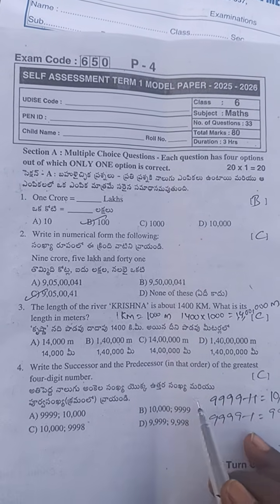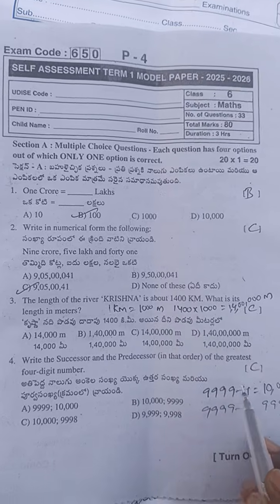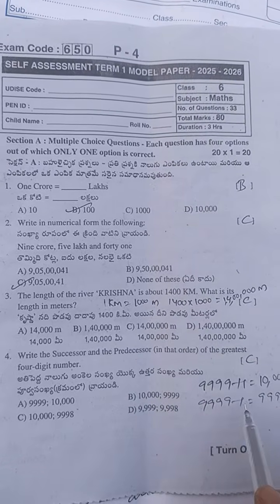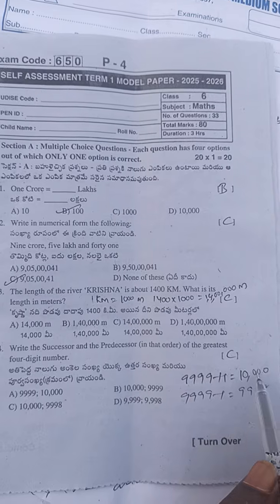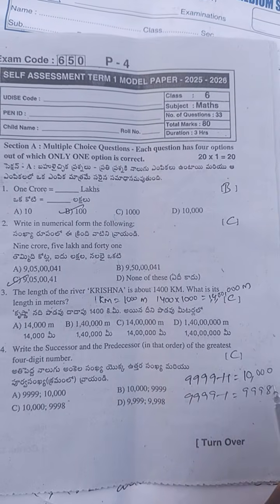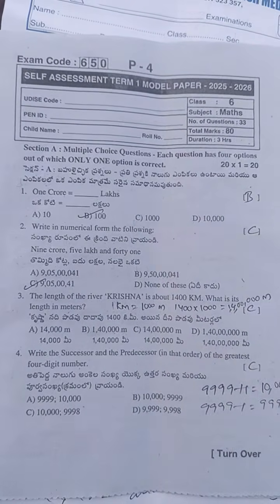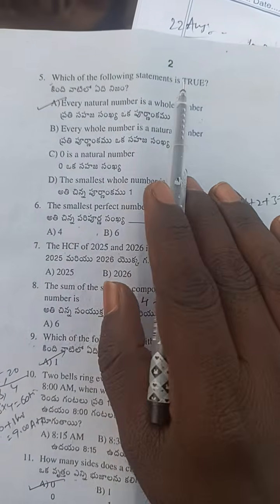So the greatest 4-digit number is 9999. Successor means plus 1, predecessor means minus 1. So how much? 10,000, 9,998. So what is the option? C. Next, which of the following is true?